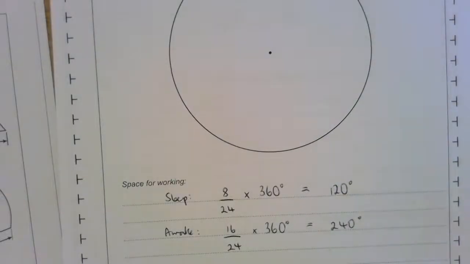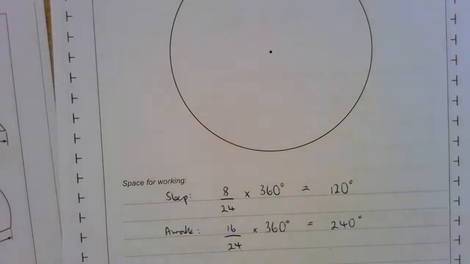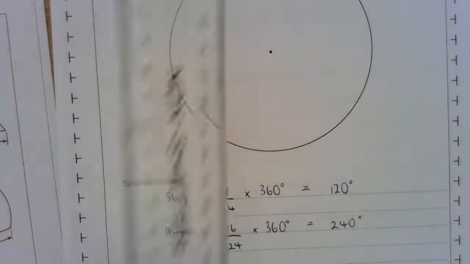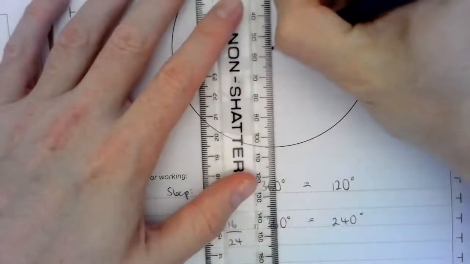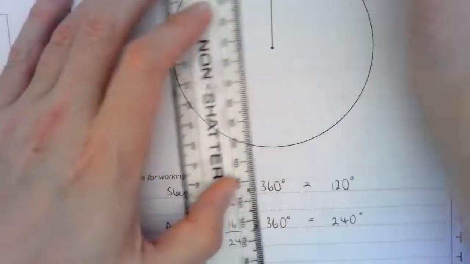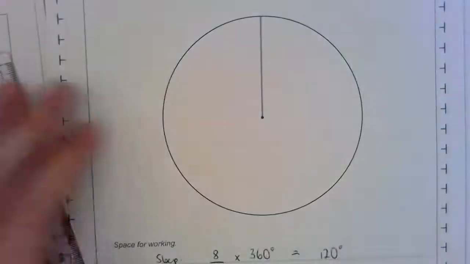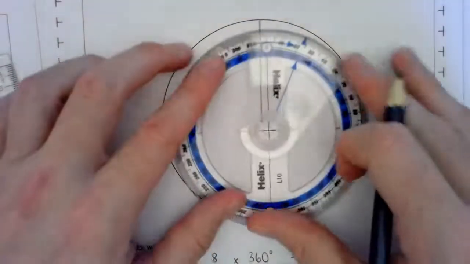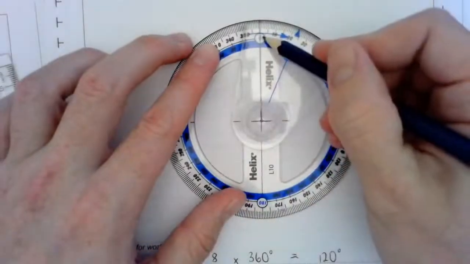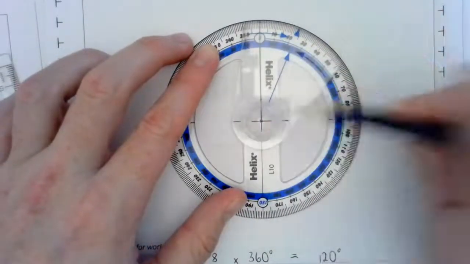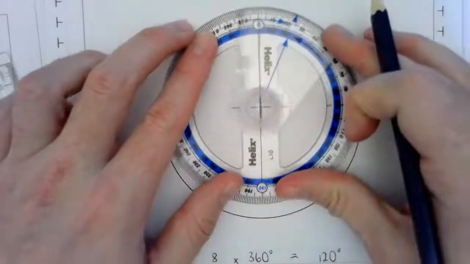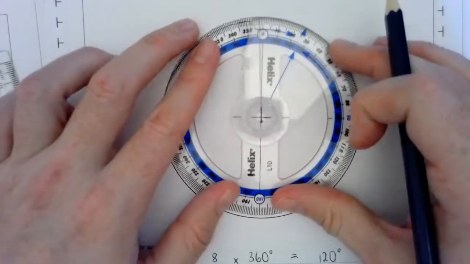Okay then, so to draw this accurately, I need to have a protractor and a ruler. I always draw my line going straight up from the centre to the circumference. And then 0 must be on that line. Now 0 is on my line there perfectly. And also you see my dot there. That's bang in the centre. It's not like skew-if like that. It's got to be bang on the centre and 0 on the line.